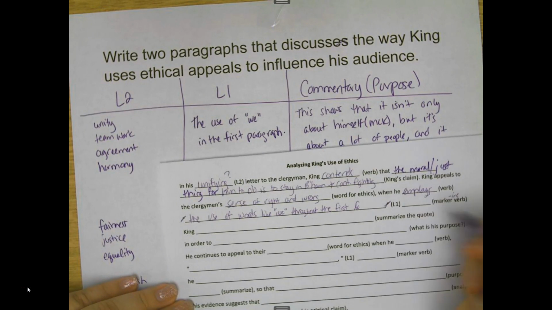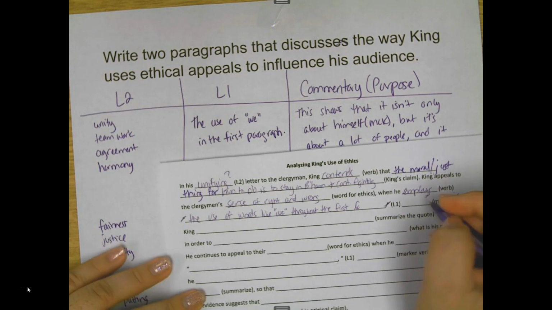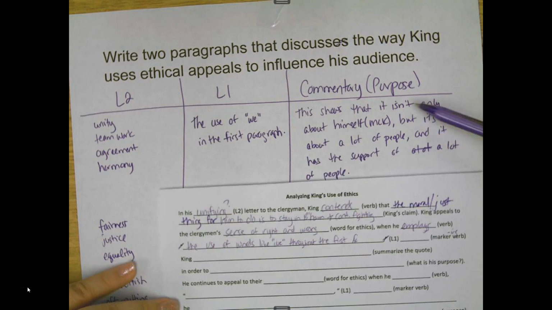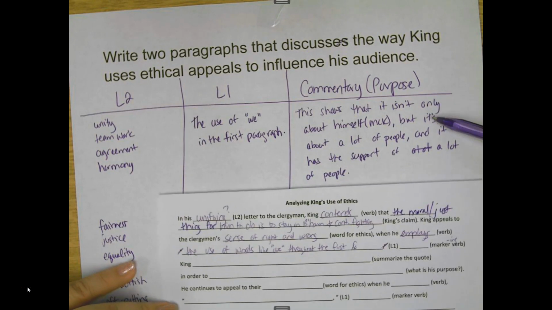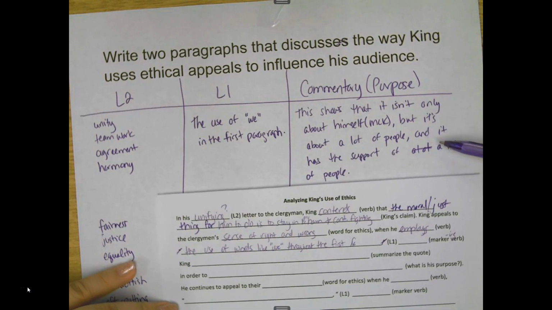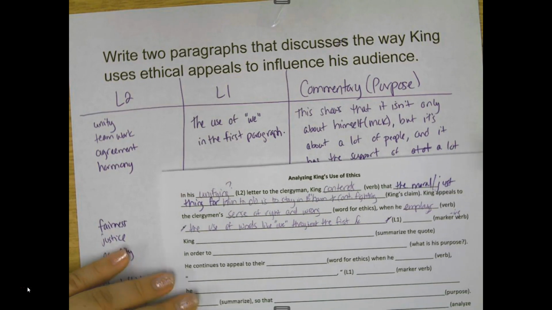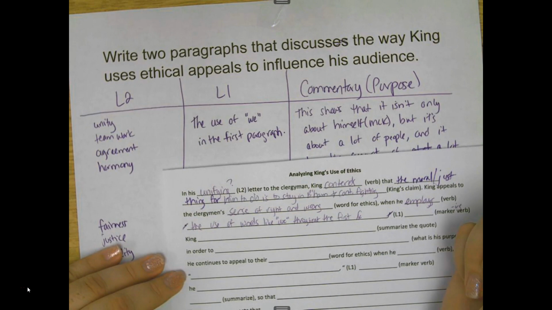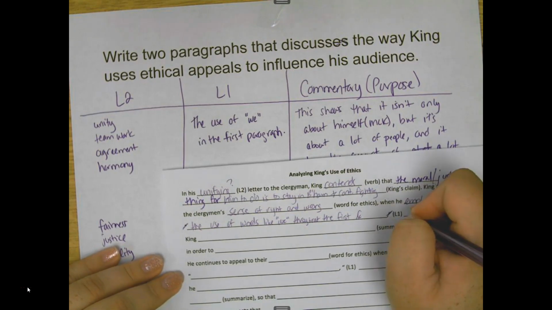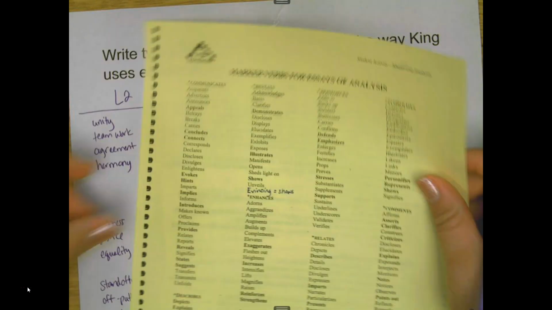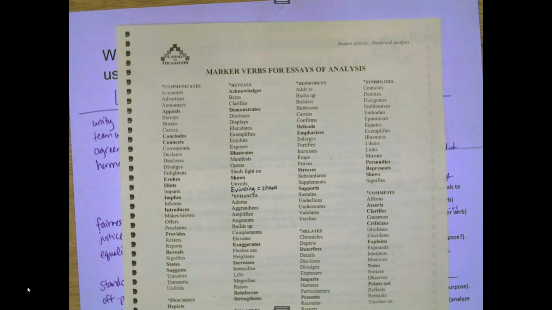It says summarize the quote. So, but that goes with his purpose. Let me see if I summarized it here. This shows that it isn't only about himself, but it's about a lot of people, and it has the support of a lot of people. I didn't quite summarize it, so let me do that. The use of words like we throughout the first paragraph. I'm going to look at my marker verbs, and let's see what I can come up with.